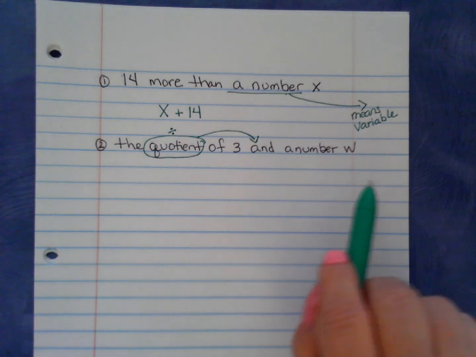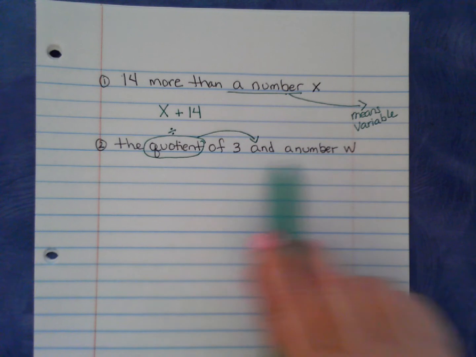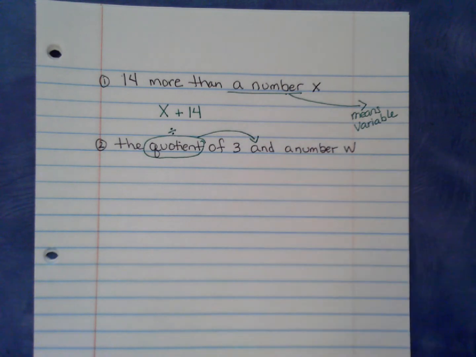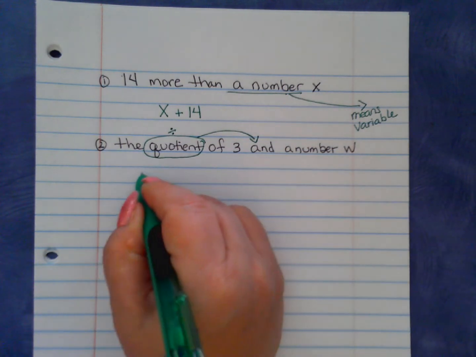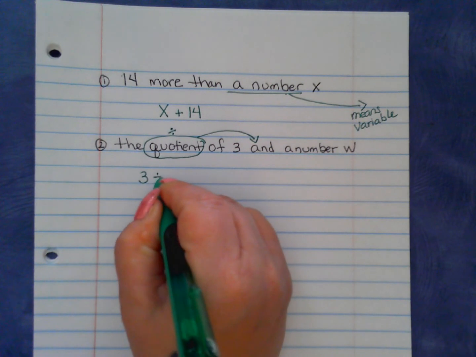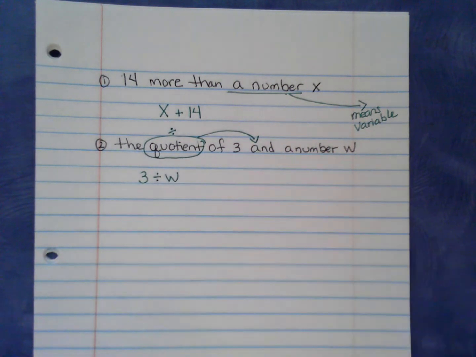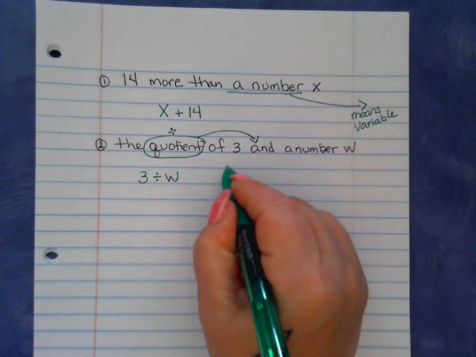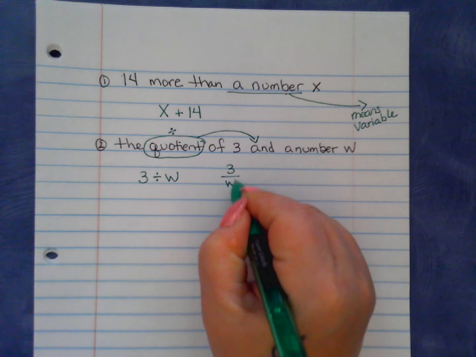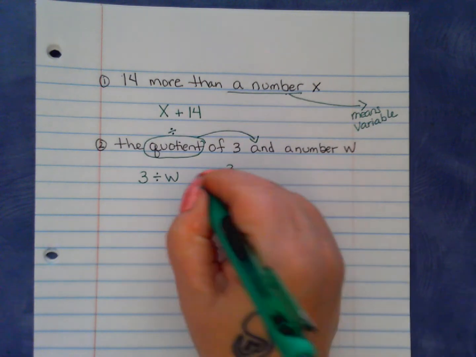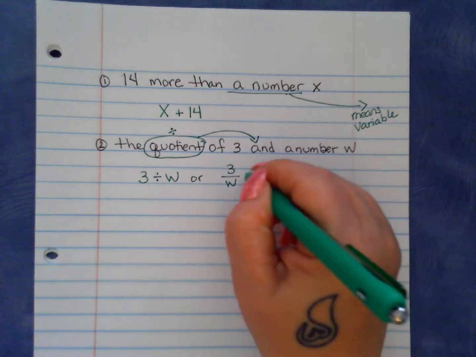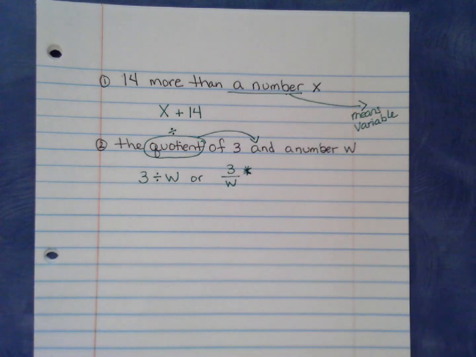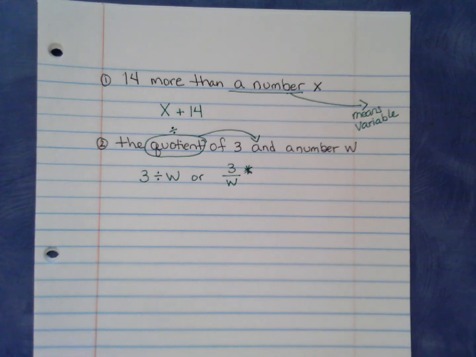Don't go W divided by 3. You always use the same order that the numbers are in. You never change it. So the way I would write that is I could write it like this, 3 divided by W. But the better way to write it would be 3 divided by W as a fraction. And I'll put the little star there to show that that's the way that we really should write it. Okay? All right, the next one.